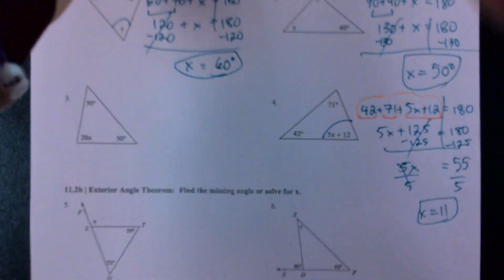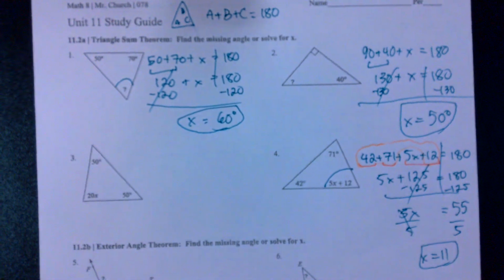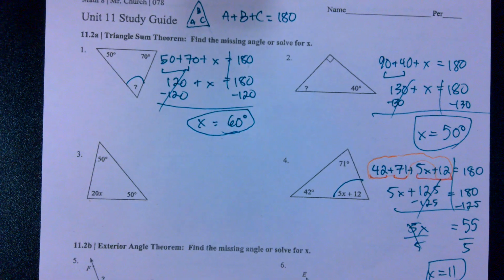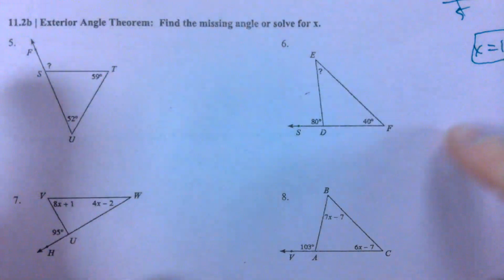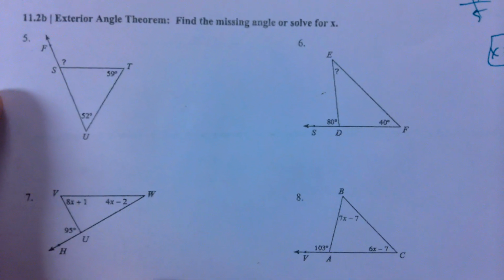All right. Questions about triangle sum theorem before we move forward to the exterior angle theorem? Okay. See a few people not paying attention right now that are probably not making the best choice.